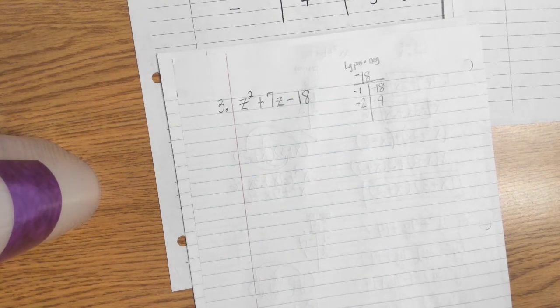And a positive 9 and a negative 2 is going to give me what, Hector? Is it going to give me negative 7 or positive 7?